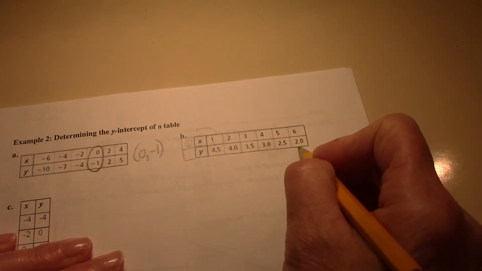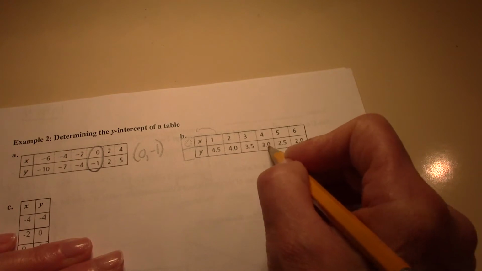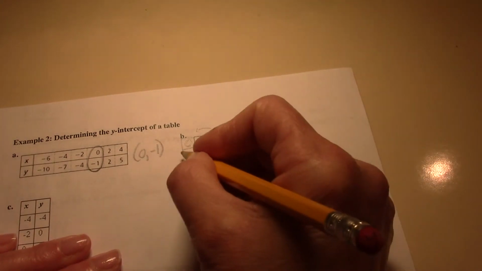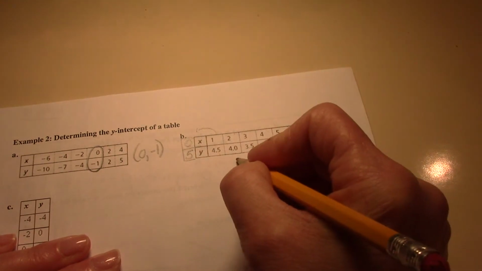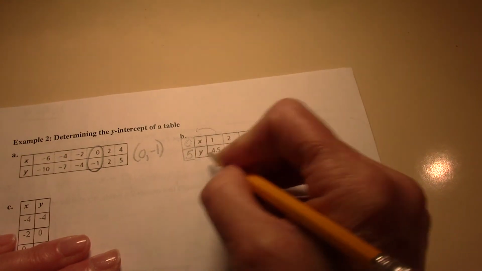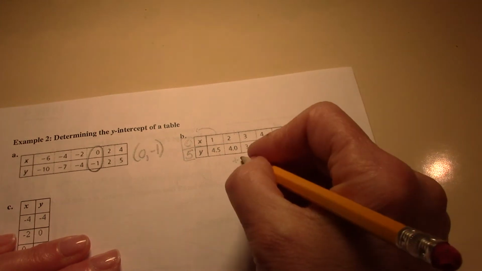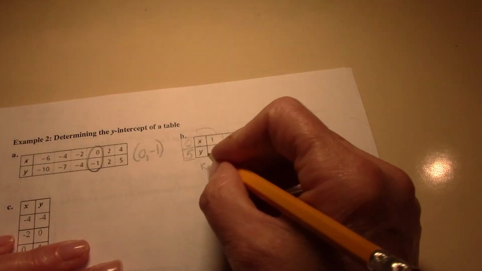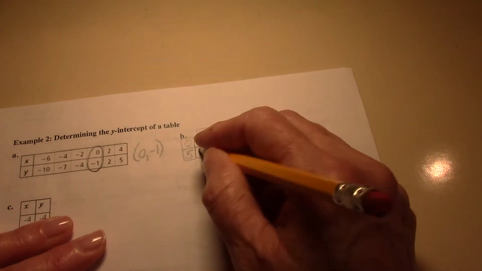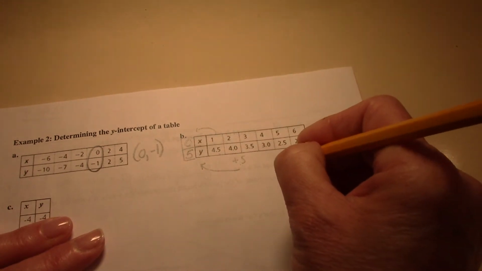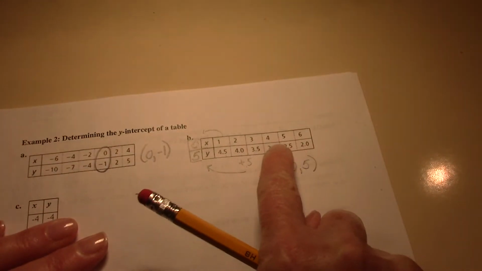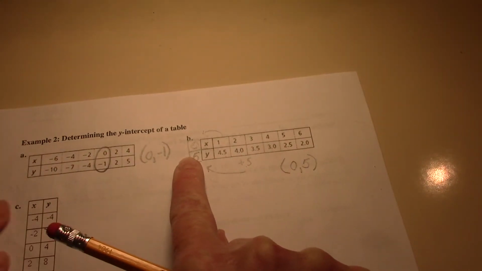I'm going to count it this way: 2, 2.5, 3, 3.5, 4, 4.5. What do you think that is? 5. Because the bottom was going this way by 0.5 to get there. So use some common sense and you could figure out the y-intercept here is 0, 5. Just take the chart and work it the other way.